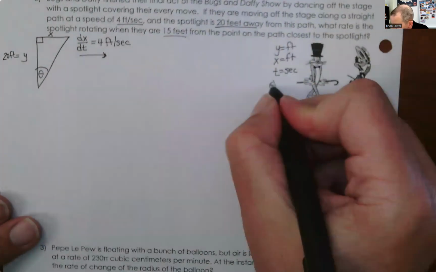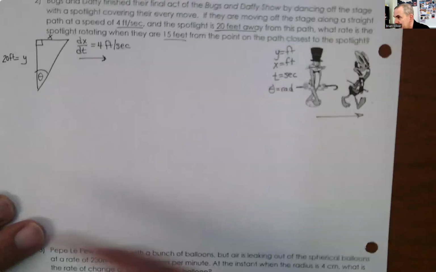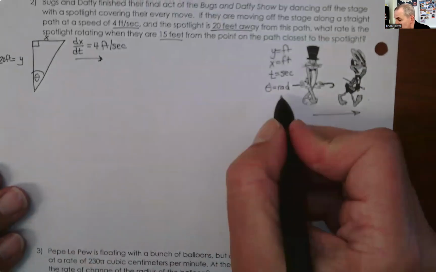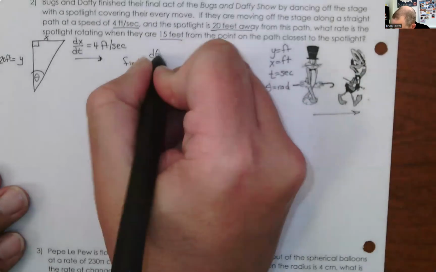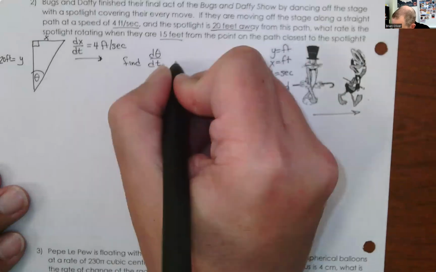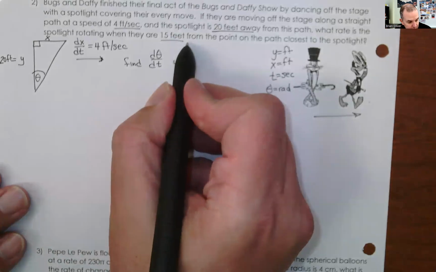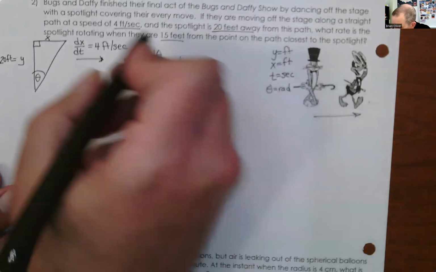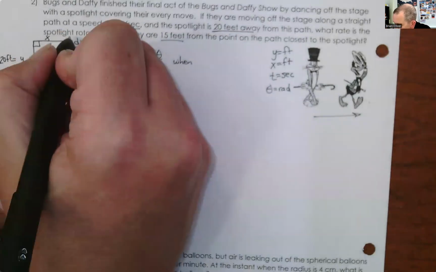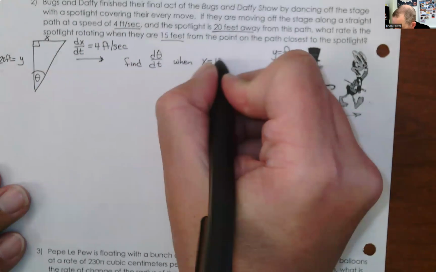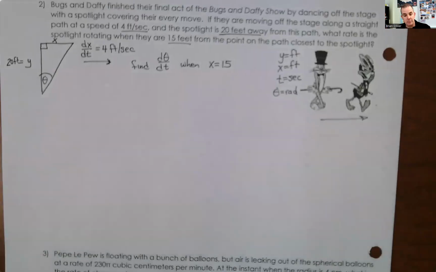And I'm going to tell you that theta is typically measured in radians. What we're trying to find is the rate of change of the angle, d theta dt, when, in this case, they're 15 feet from the path closest. So as they're moving this way, they've moved 15 feet. So this is going to be when x equals 15.